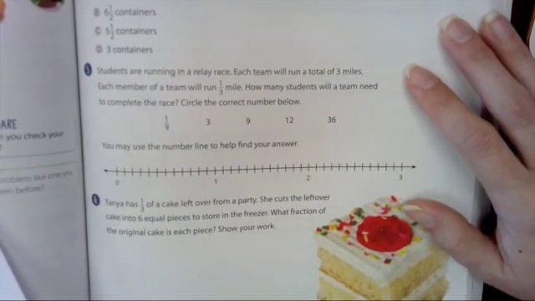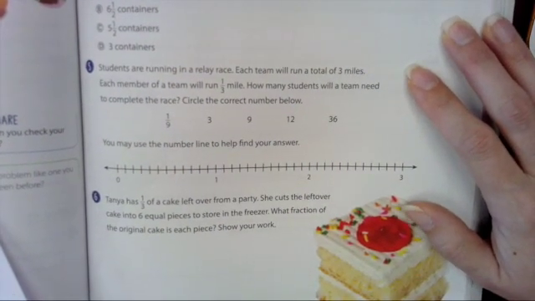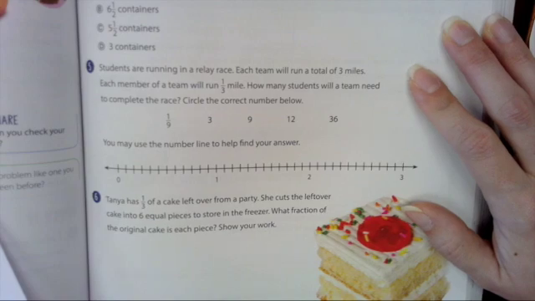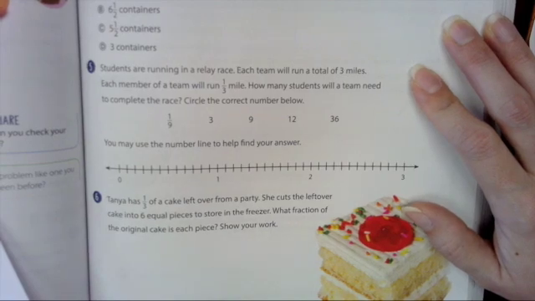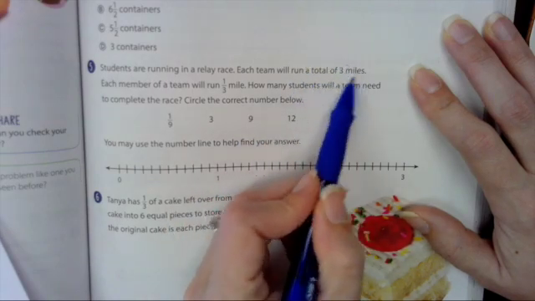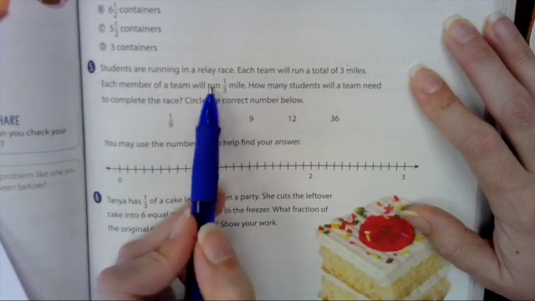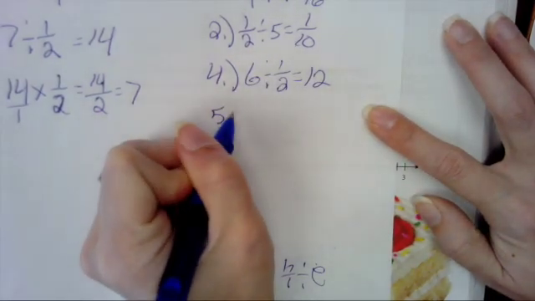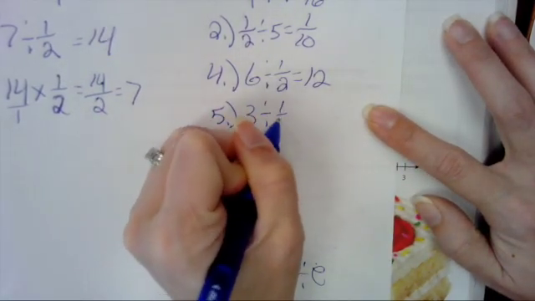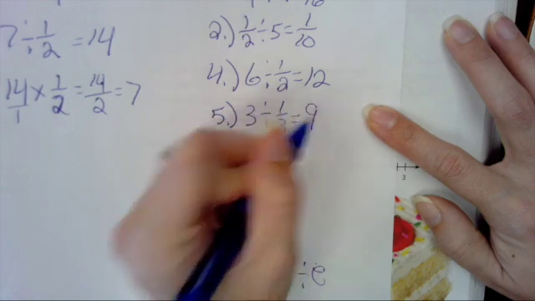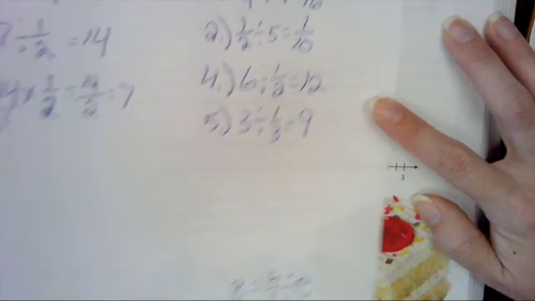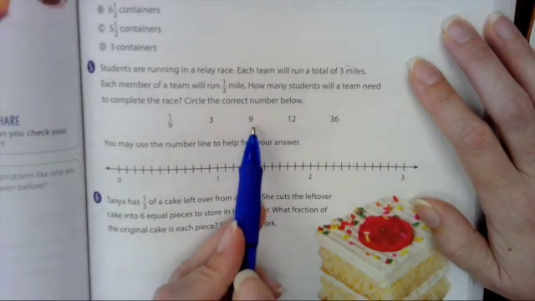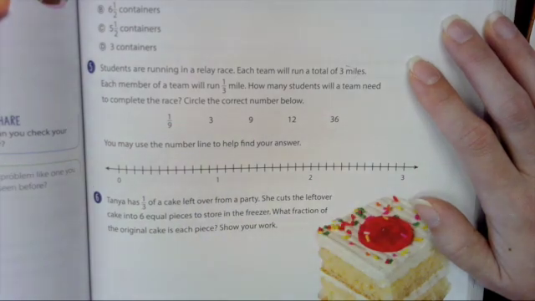Number 5, students are running in a relay race. Each team runs a total of 3 miles. Each member of the team will run 1/3 mile. So we're going to take the miles that they run and divide it into thirds. So number 5 is 3 miles divided into thirds. So there are going to be 9 members. So you can circle the answer. You do not need to use the number line.